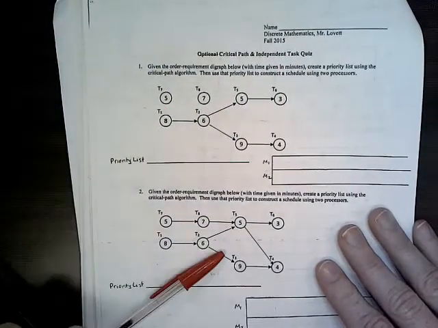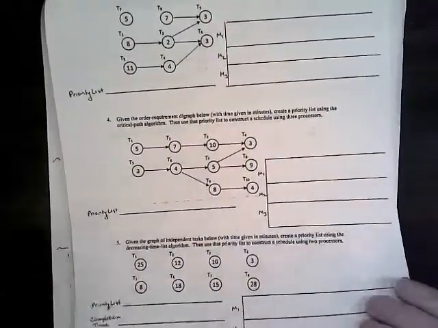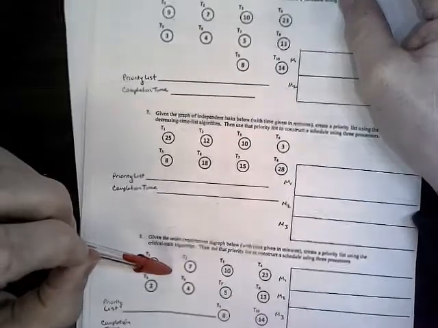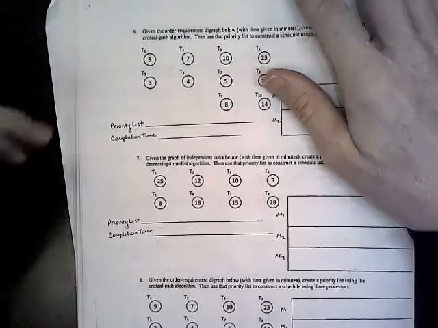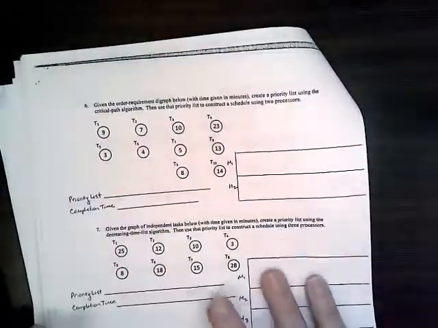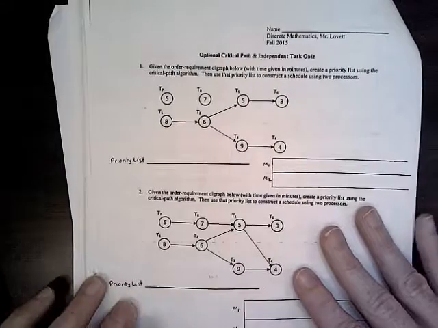We got 1, 2. We got 3, 4, 5. And we got 6, 7, and 8. Okay? 6, 7, and 8, these ones you do like we did the last ones that we just finished doing. You do them like you do these ones here. Just put them in descending order and make them work that way. Okay? So that's your assignment, folks, for today and tomorrow, Monday and Tuesday.